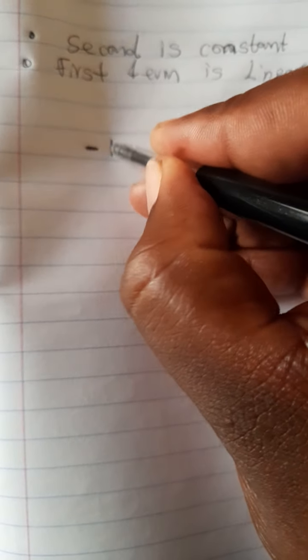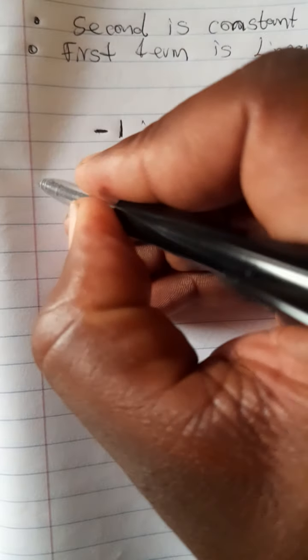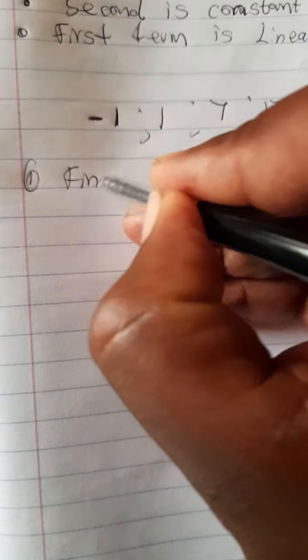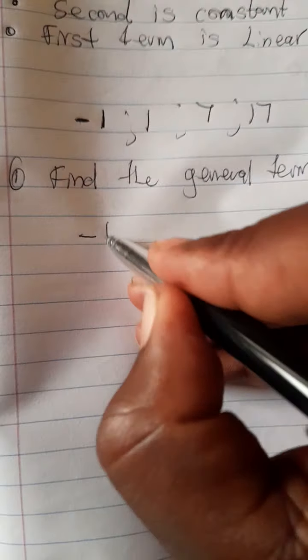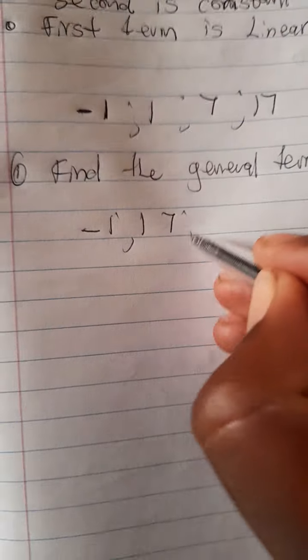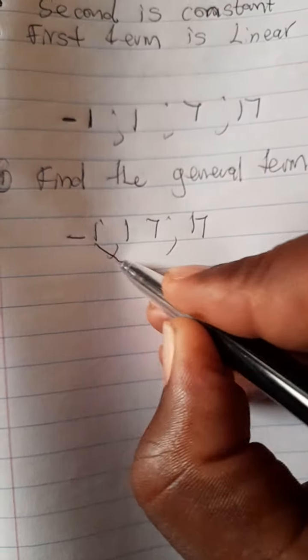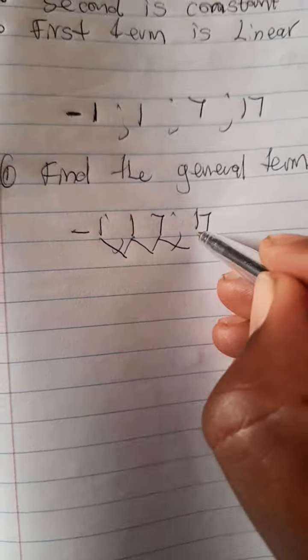So consider this quadratic sequence. We are given -1, 1, 7 and 17. They want us to calculate the general term. Number 1: find the general term of a quadratic sequence. Since we are given -1, 1, 7, 17, the first thing you have to do is find the first difference.